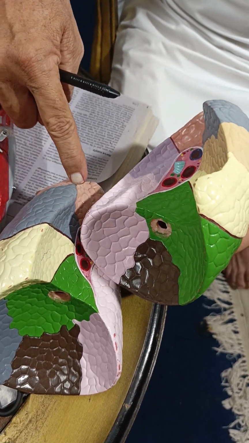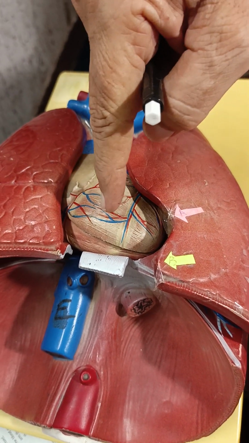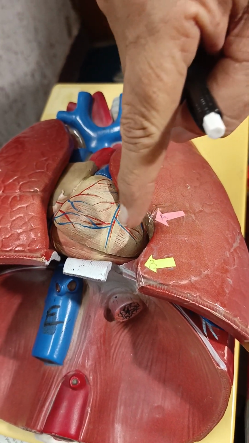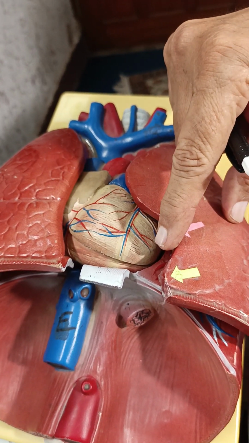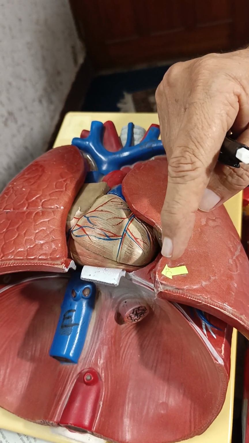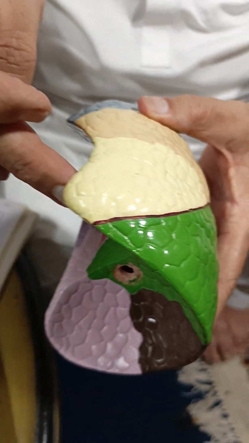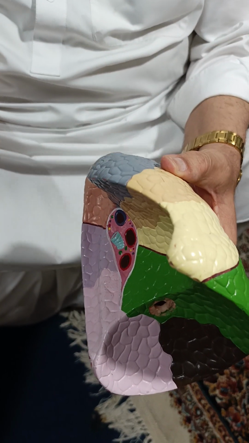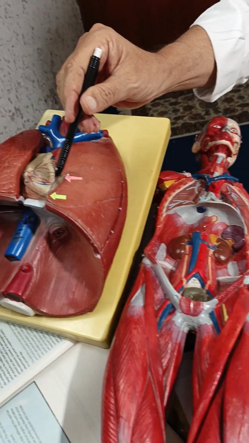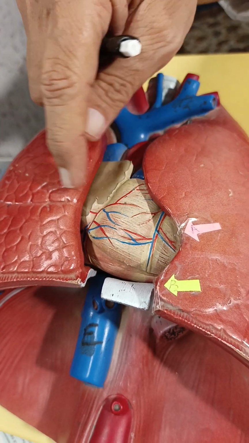The anterior margin of the right lung is straight, while that of the left lung is notched over here. This notch is produced by the encroachment of the heart more toward the left side, and it is called the cardiac notch. The lower end of the anterior border projects more in the form of a tongue, which is called the lingula. In this area, note the point, the heart is not covered by the lung. Otherwise, the heart from all around is covered by the lung.